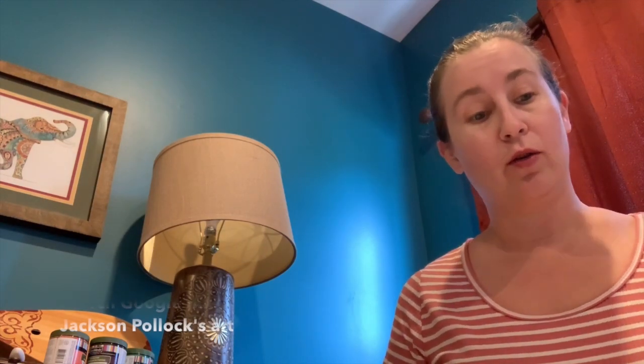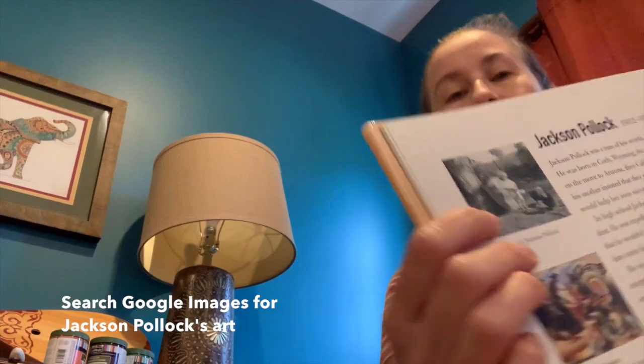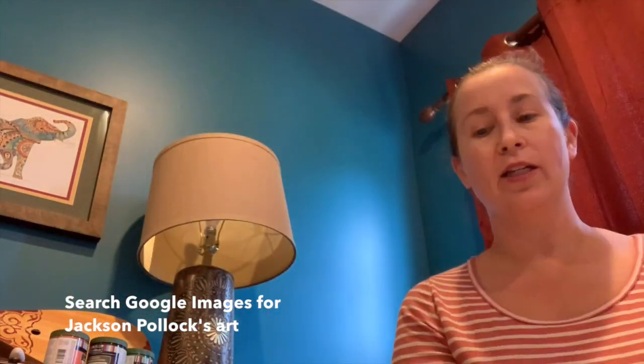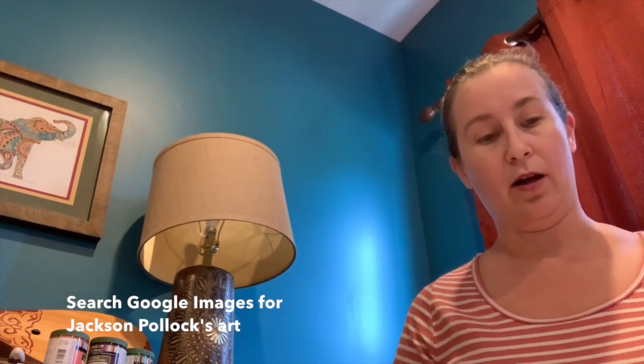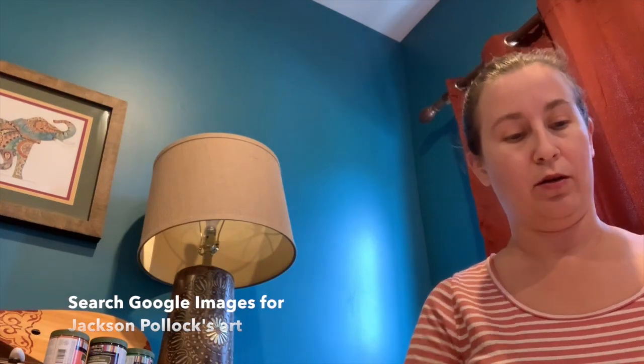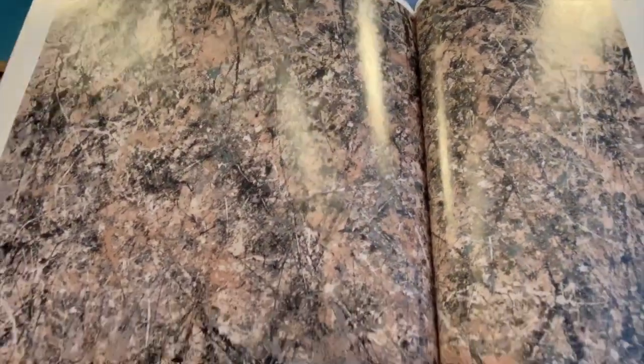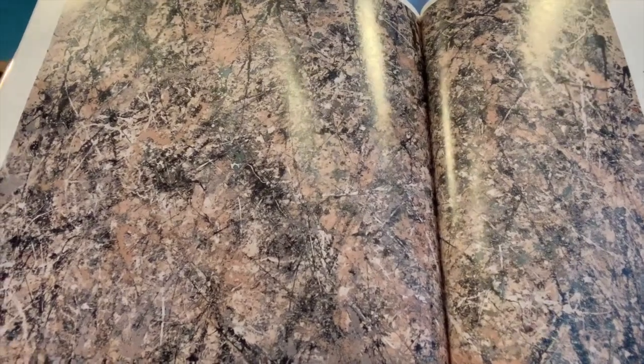So what I would encourage you to do first is, with a parent, go on to Google Images and type in Jackson Pollock's name and look at some of his artwork. I'm going to show you one of his pieces here. This is called Lavender Mist.